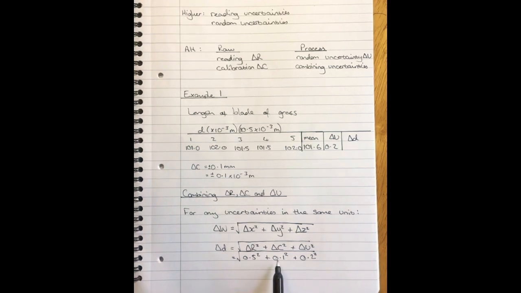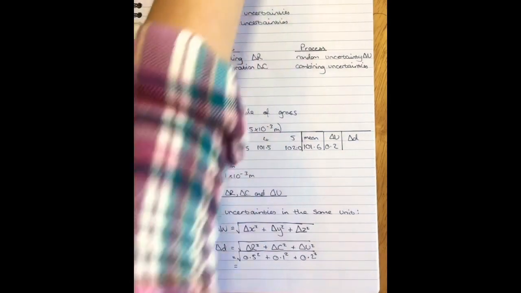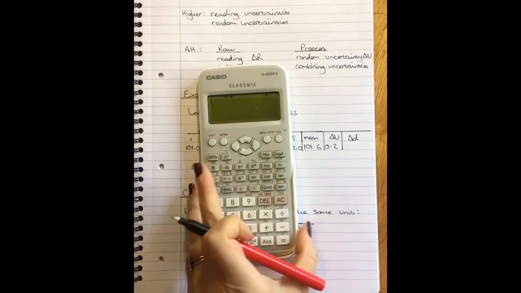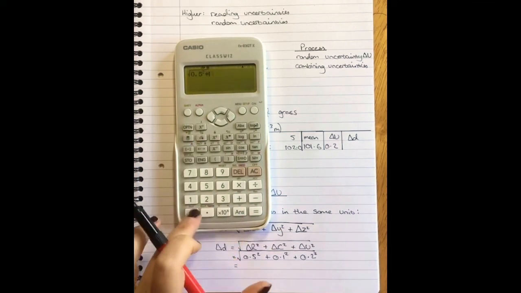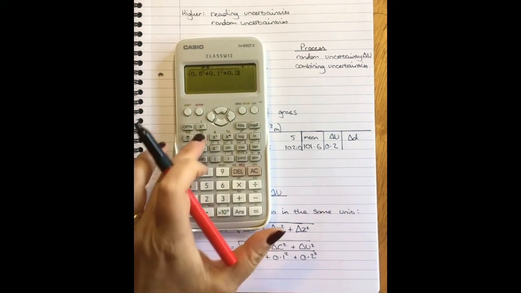So here, this uncertainty is negligible compared to 0.5. Now, 0.5 is not 3 times bigger than 0.2. Okay, so these two still need to definitely go into this formula, but 0.1 is pretty much going to disappear. So let's see what we get out of the calculator. In we go. 0.5 squared plus 0.1 squared plus 0.2 squared.